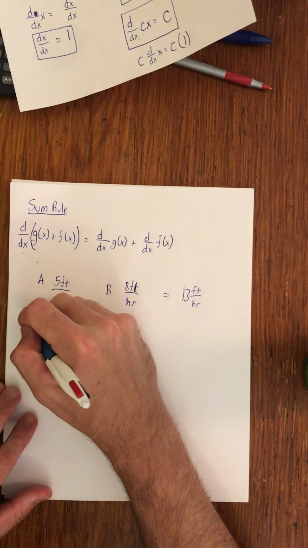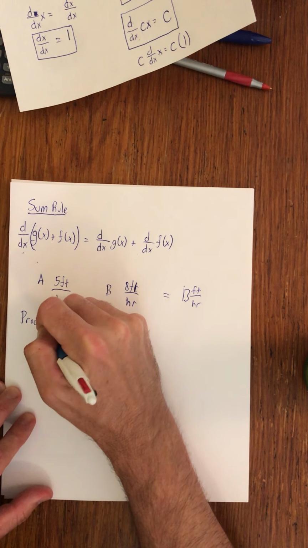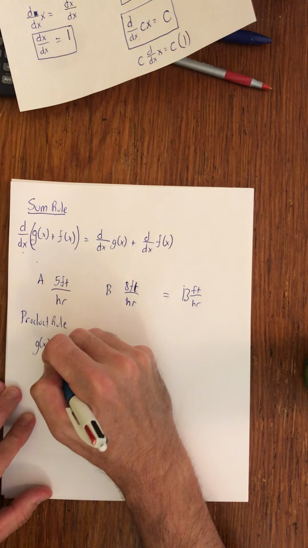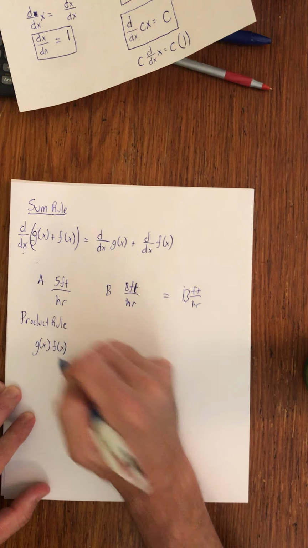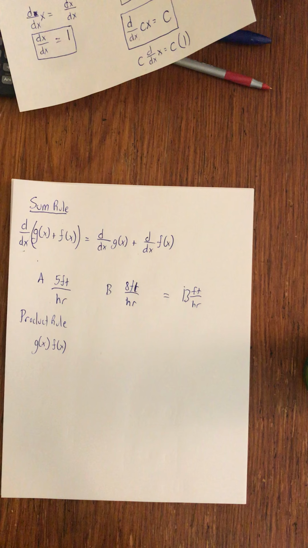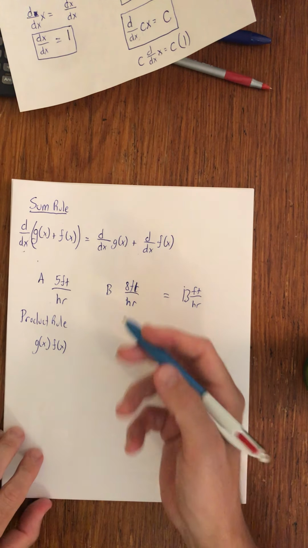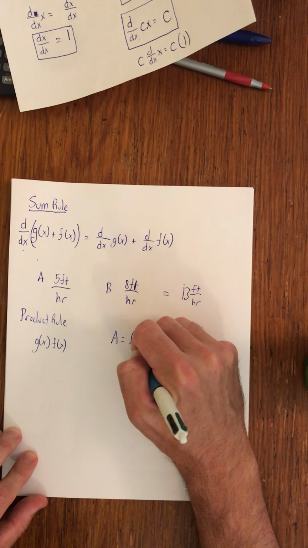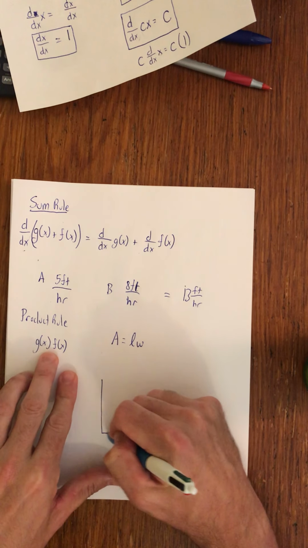Awesome. The next thing we want to talk about is something called the product rule, and that's what happens if I have g of x and f of x, right, multiplied together. Now, let's talk about a common function that we know that is the product of two other things. So, for example, the area function. Area is length times width. So there we go.